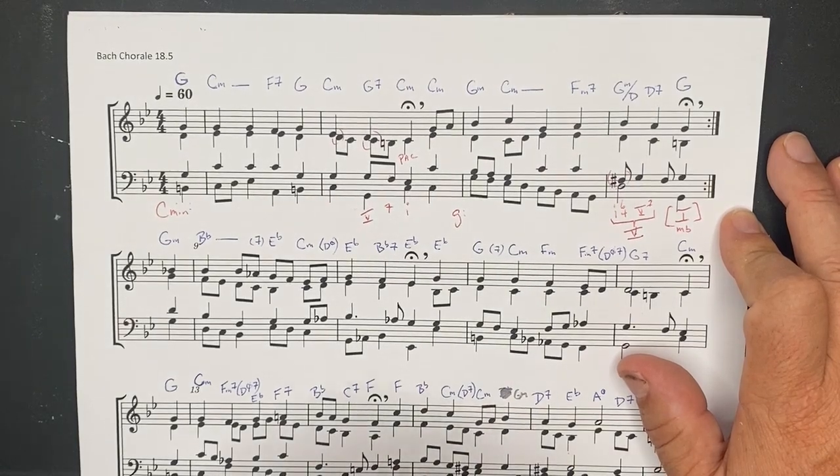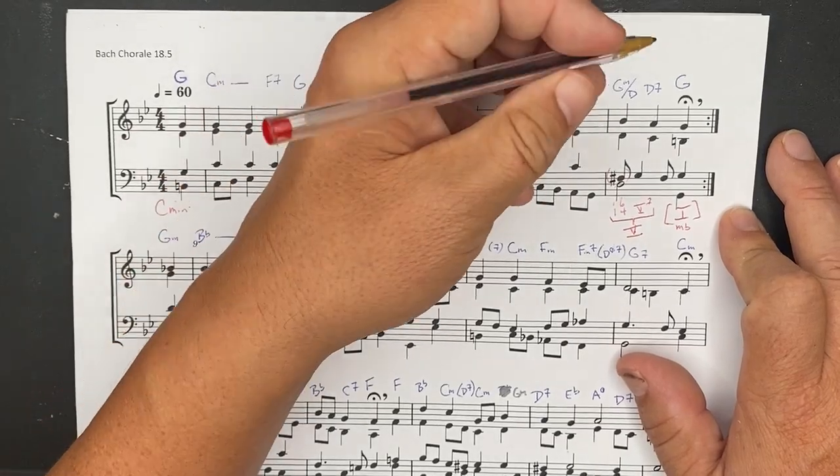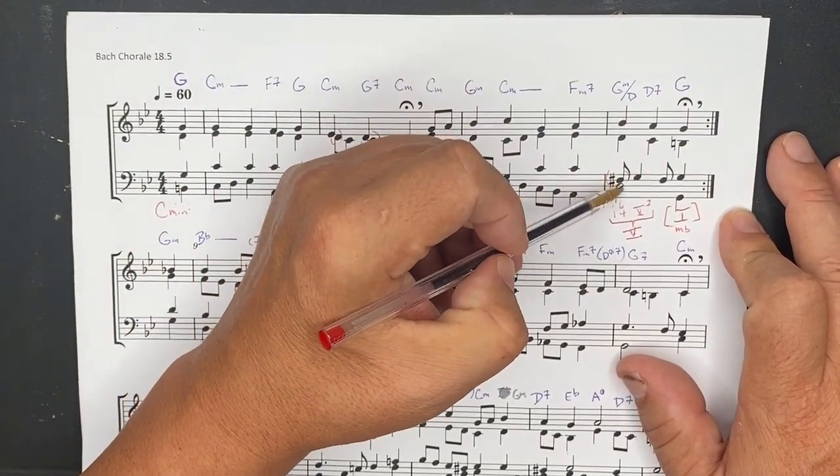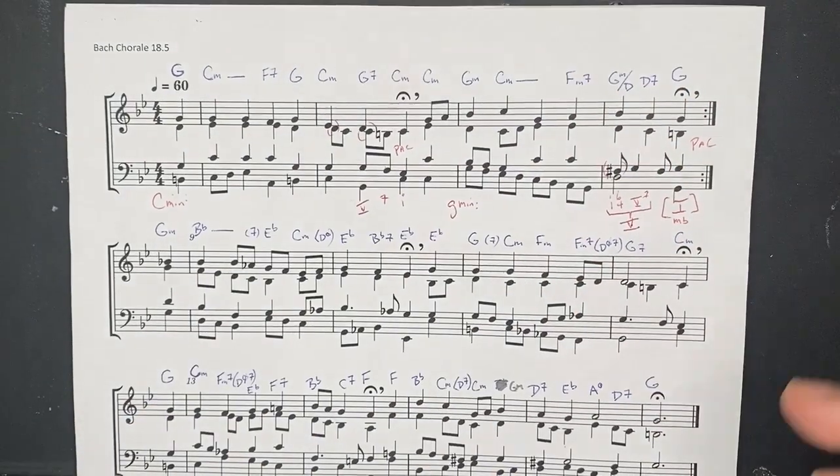And then let me just put minor there. And we also have a root position 5, root position 1, root on top. Perfect authentic cadence right there as well.